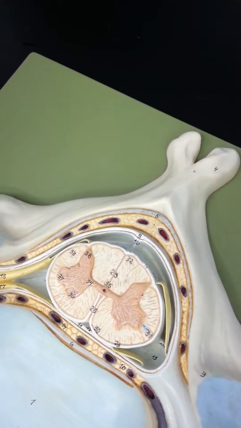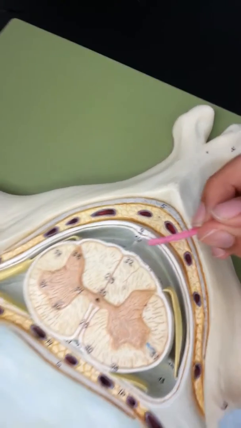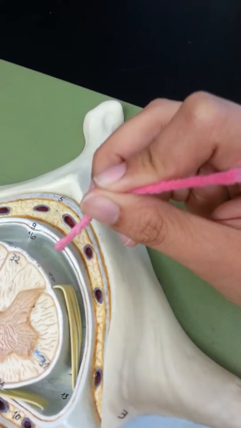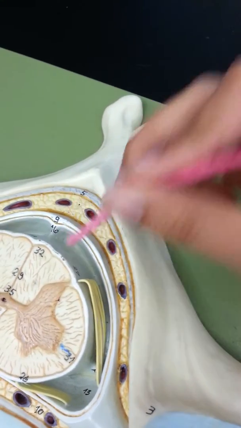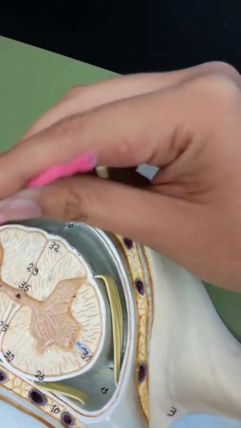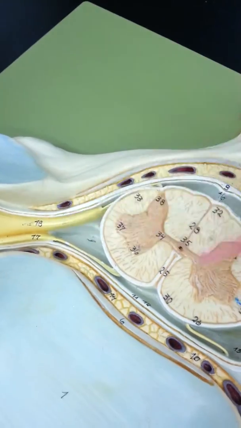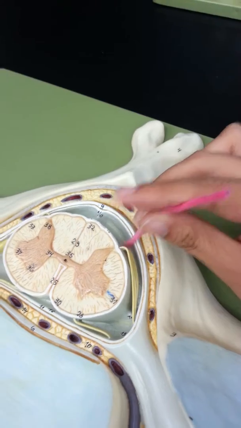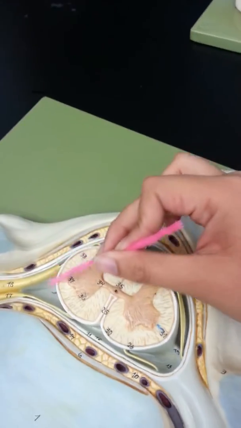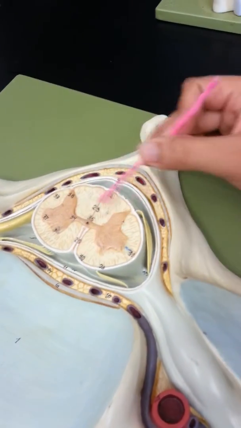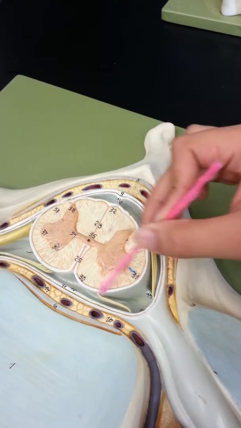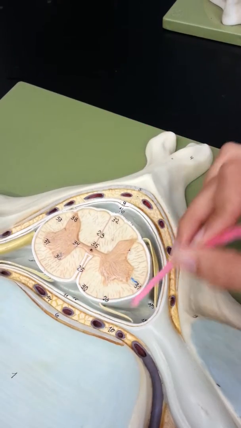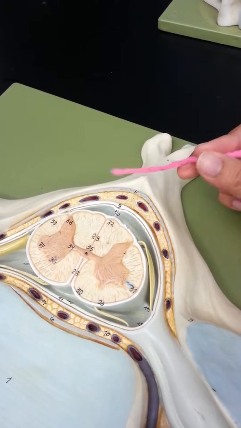And then you see this very thin layer. This layer is your arachnoid. And next you see all these empty spaces in here. All those empty spaces that you see, this is the subarachnoid space. And then this layer, the one that encapsulates all that white matter and the gray matter, is called your pia mater. This is the last layer. So pia mater. Okay, next we're going to go into the structures.